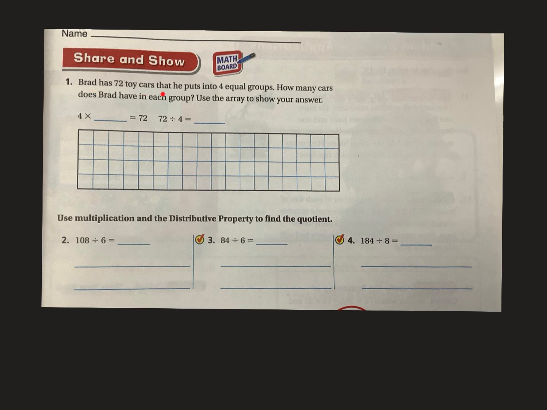Brad has 72 toy cars that he puts into 4 equal groups. How many cars does Brad have in each group? Use the array to show your answer. 4 times some unknown number is going to equal 72. That also means 72 divided by 4, divided into 4 equal pieces, is going to be that same number. So here we have the 4. Unknown number is across the top as the base. And we just need to highlight until we get to 72.